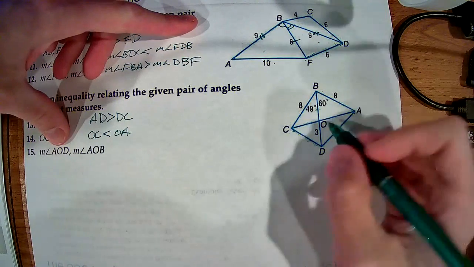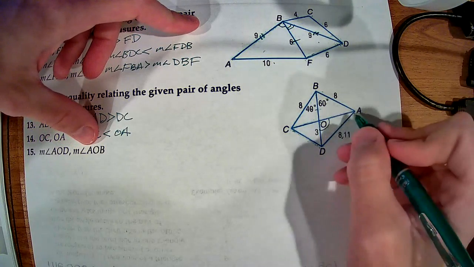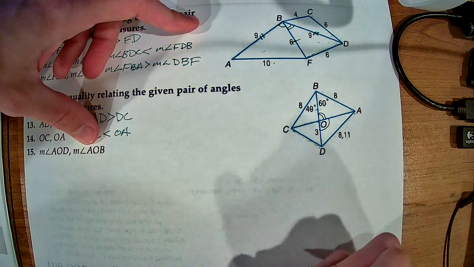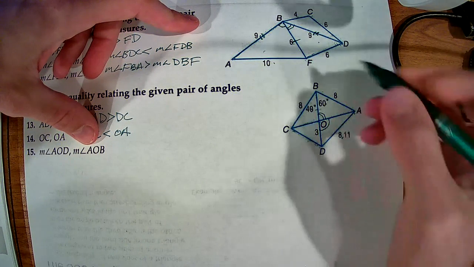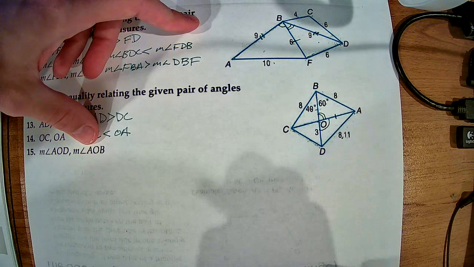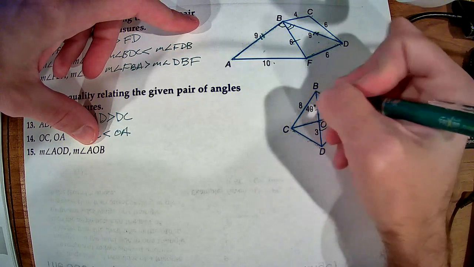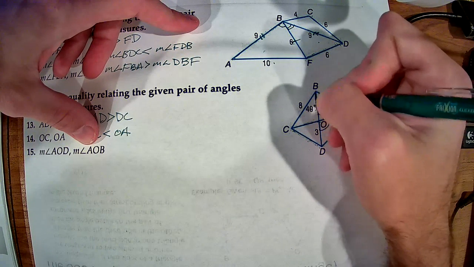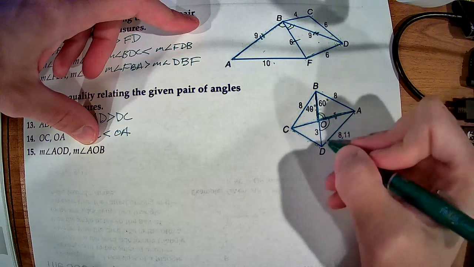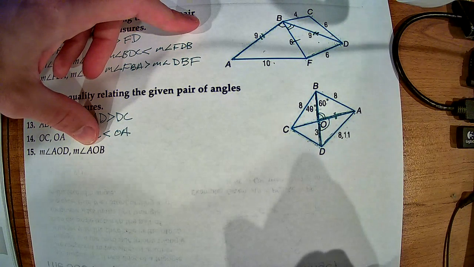All right, now we're going to look at angles. So angle AOD, so this angle here, AOD, and we're going to compare it to AOB, so this angle up here. Let's see what we can figure out. It looks like they share this side in common. Let's see now. In this case, I'm going to make the triangle a little darker here. Well, in this case, it's going to be tough to tell.